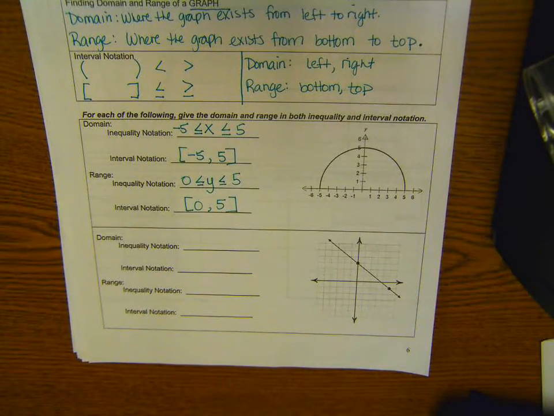This is a line. What do those arrows mean? The line goes on forever. Okay, so if I was drawing this line, that means I go right, and then I keep going. Okay, so you tell me what you think here. From left to right, where does the graph start? Or where does it exist from left to right? Does it start somewhere? But it goes forever.